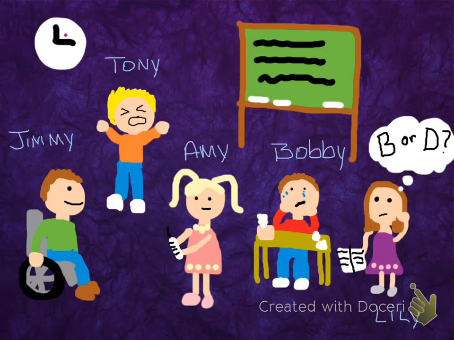Next, we have Amy. Amy has type 1 diabetes. At school, she has to regularly check her glucose levels, which is the main type of sugar in blood. If the level of sugar in Amy's bloodstream gets too high, she has to take insulin shots to bring them back to normal.